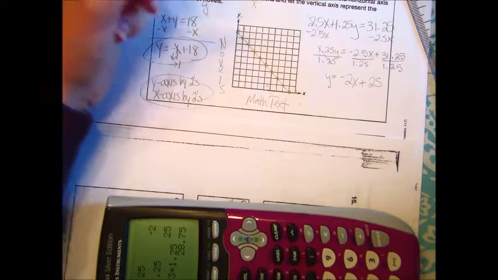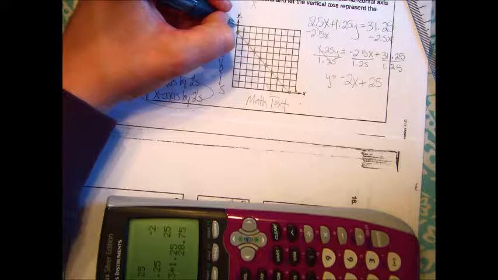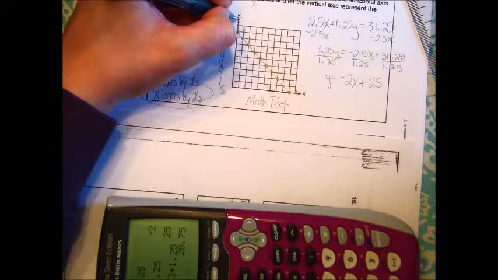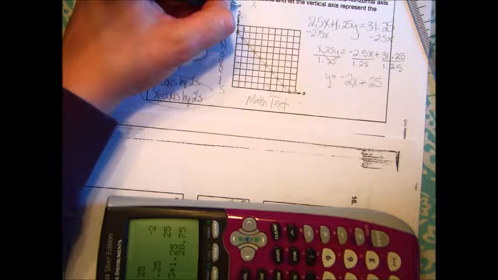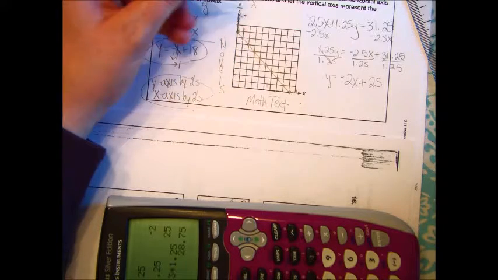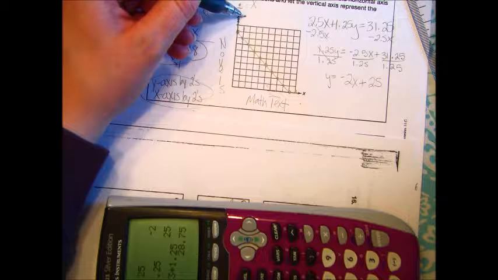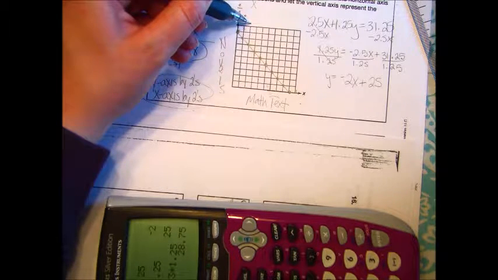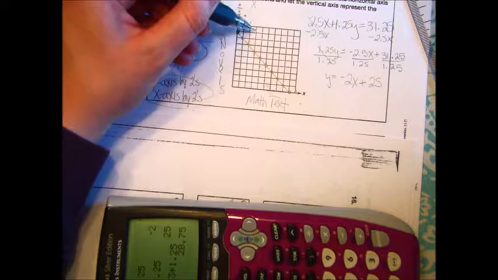Remember, I'm counting up by 2, so I have to do, this was 18, 20, this would be 22, this would be 24, this would actually be 26. So here's 25, and I have to be very careful, go down 2. So 1, 2 over 1. Okay, I'm going to do that again. 1, 2 over 1. Be very careful.